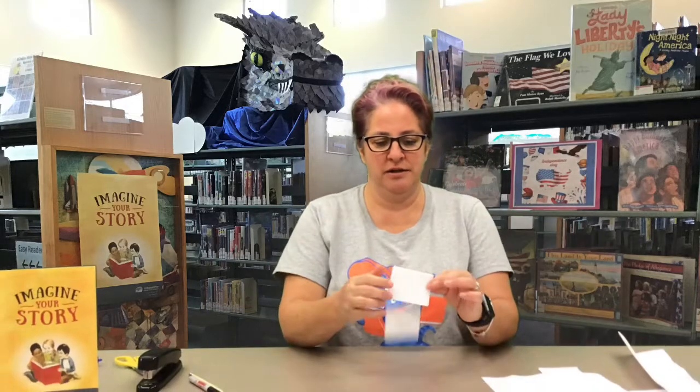That's what you're going to use to cut your equal sized pages. Just cut along all the crease lines and you'll get 16 equal sized pieces of paper. So this is what we're going to draw our pictures on.